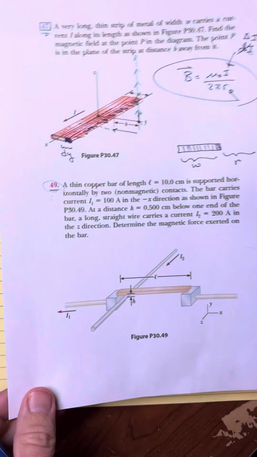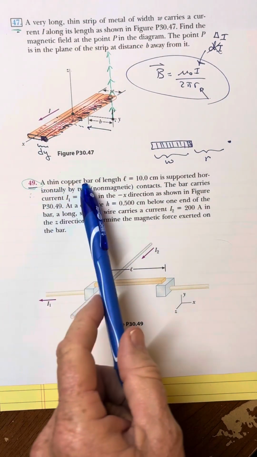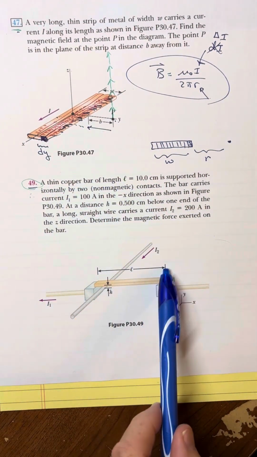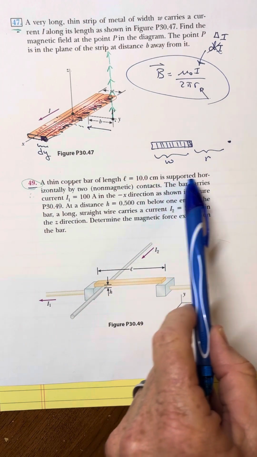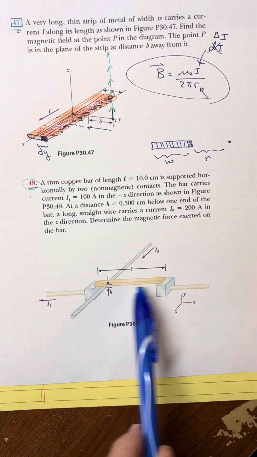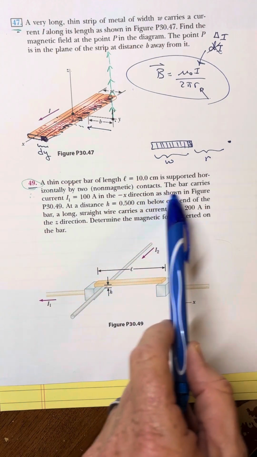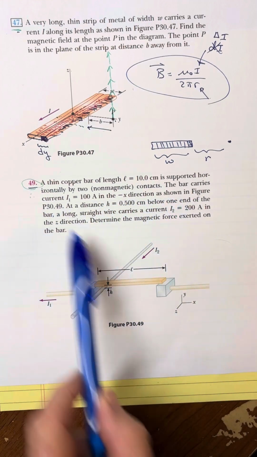And 49 probably needs some kind of model here, because it says a thin copper bar of length 10 centimeters, supported horizontally by two non-magnetic contacts. The bar carries a current of 100 amps in the negative X direction as shown.